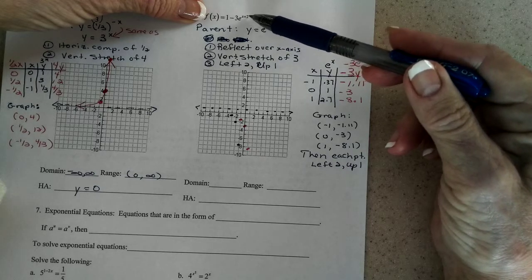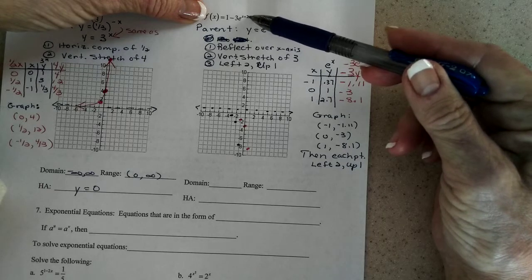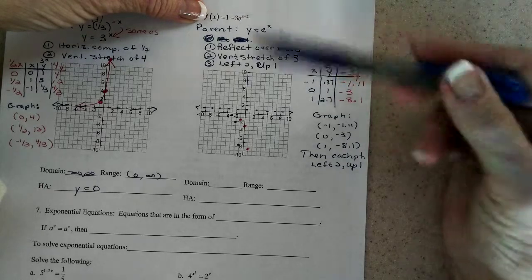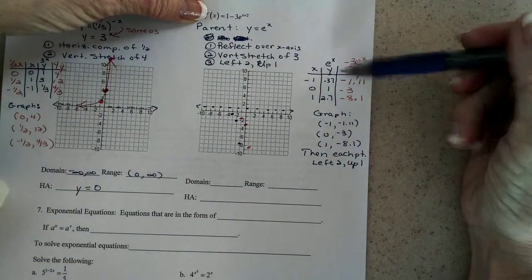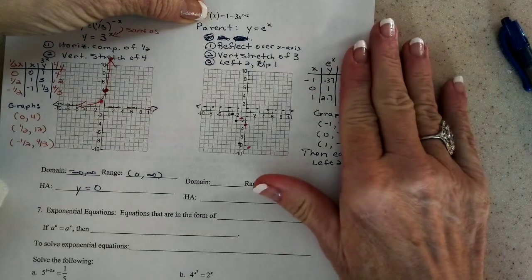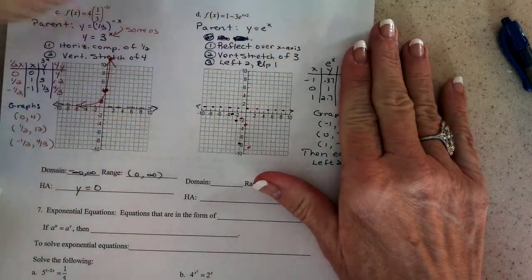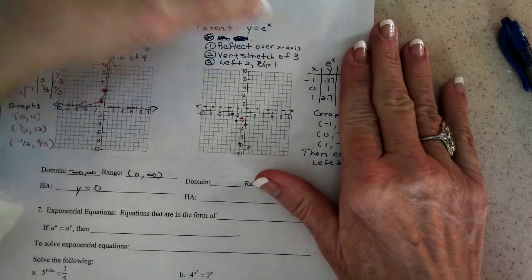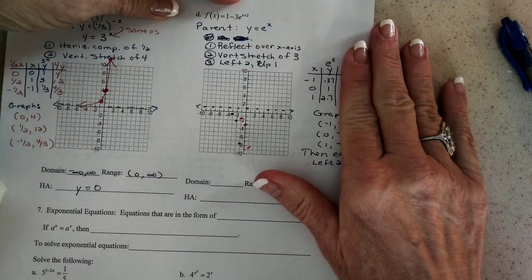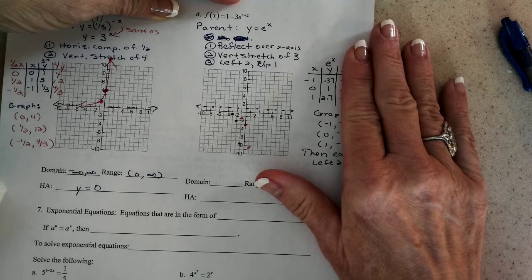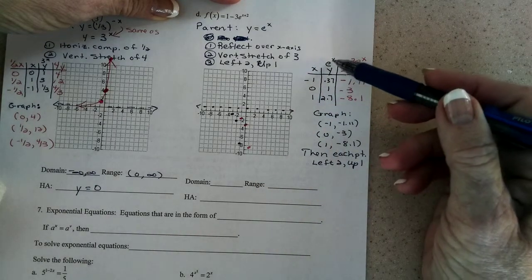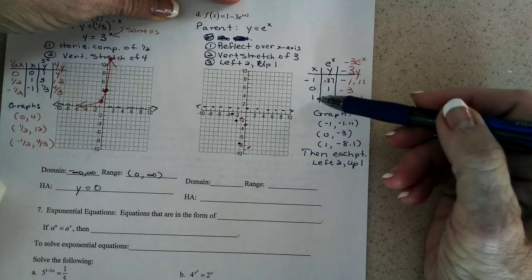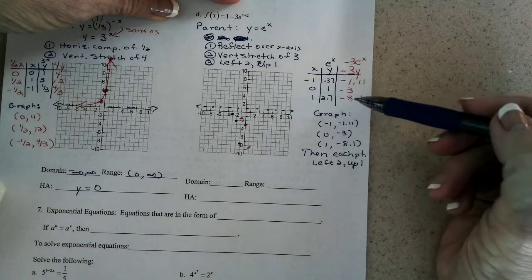And it looks like there's a horizontal shift where you go to the left 2. Remember, it's always opposite when it's horizontal. And a vertical shift up 1. Okay, so we'll start with our regular x, y values. The x values 0, 1, negative 1, and put them in order this time, negative 1, 0, 1. And so when x is negative 1, y is 1 over e, which is 0.37. When x is 0, y is going to be e to the 0, which is 1. And when x is 1, y is 2.7.